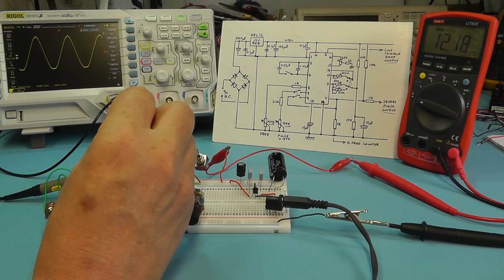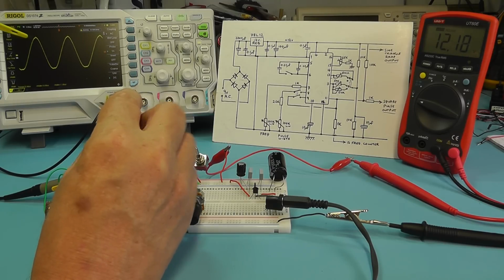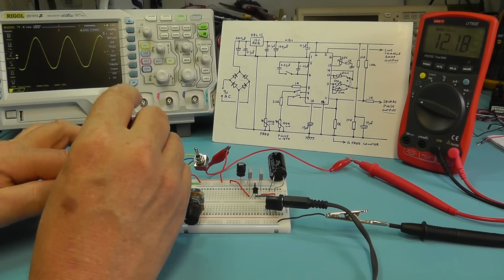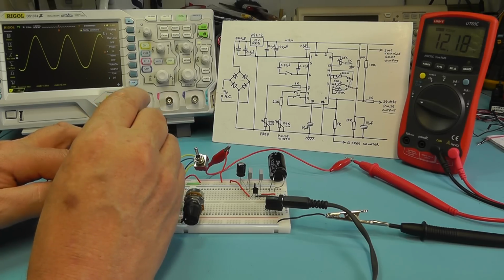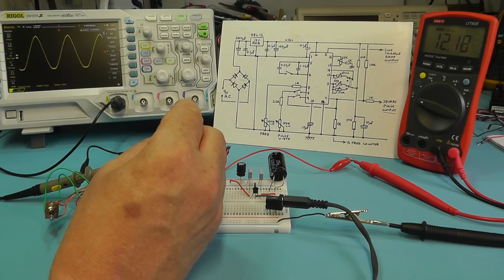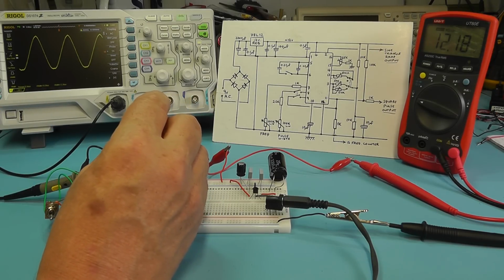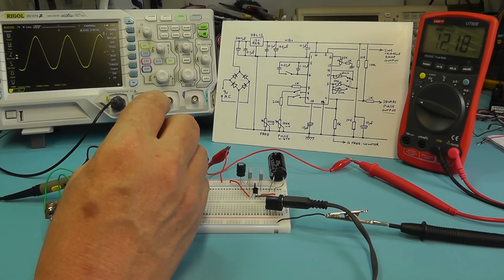If I take it too far the other way, you'll see the effect it's having here. So you're trying to adjust the little preset here just to get some sort of symmetry of your sine wave, somewhere around about there. And then the other preset here, this one is between pins 13 and 14, which is switched into position when you're on sine wave, but switched out of circuit when you're on triangular mode.